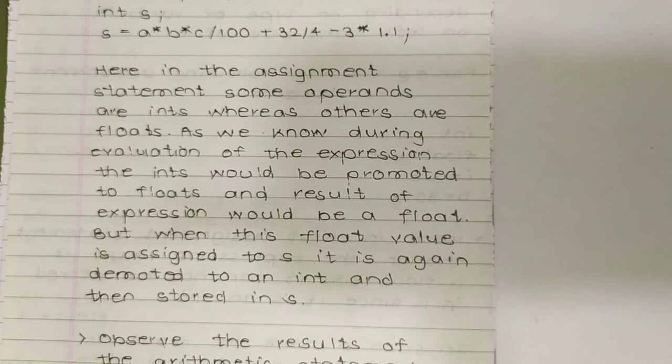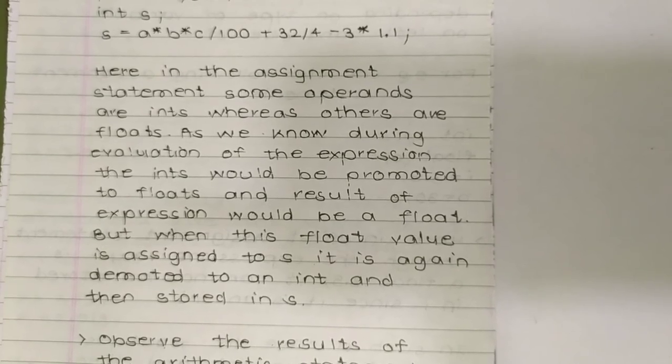So basically floats should be written as floats and ints should be written as ints. In this statement, some operands are ints and some are floats. As we know, during evaluation of the expression, the ints would be promoted to float, and the result of the expression would be a float. But when this float value is assigned to s, it is again demoted to int and stored in s.